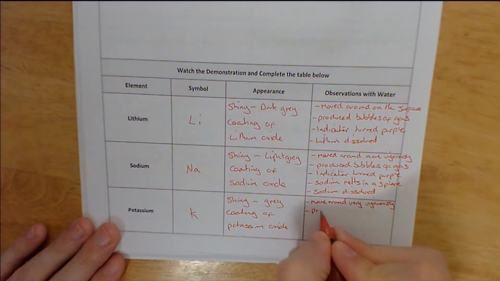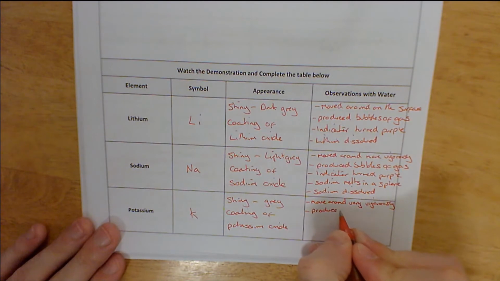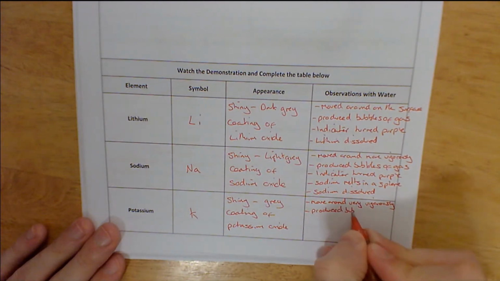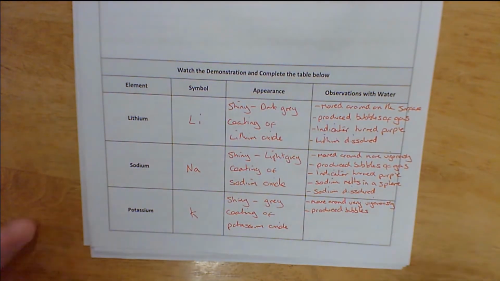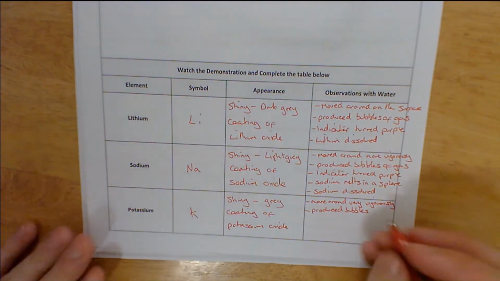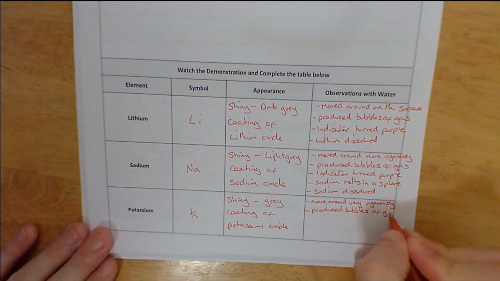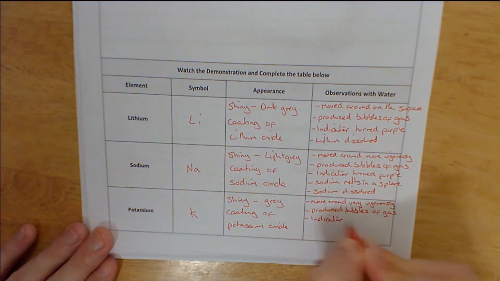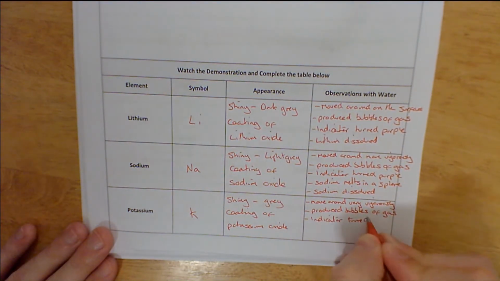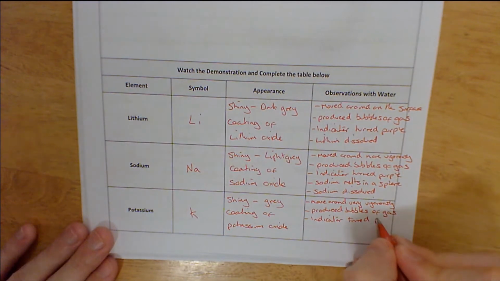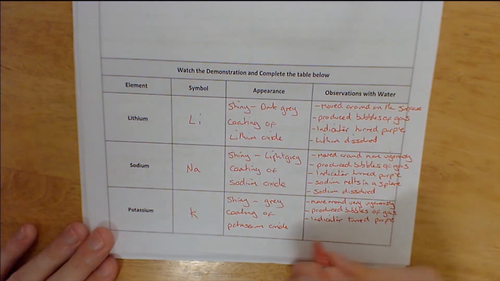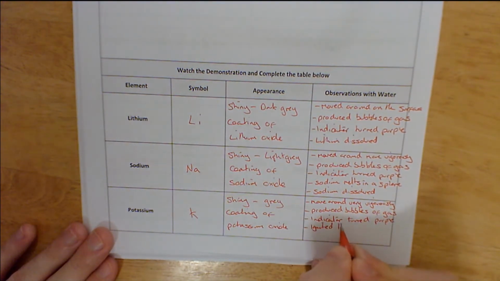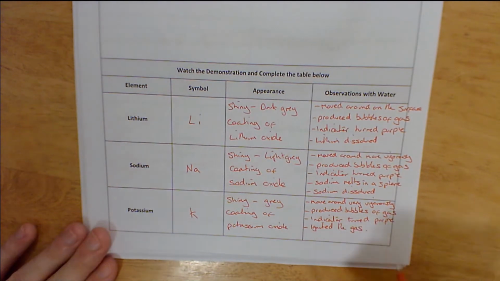It produced bubbles of gas, although to be fair, it was quite hard to see that because the reaction was over so quickly. It was difficult to see, but it would have produced bubbles of gas. The indicator turned purple, showing us that a hydroxide was produced. And importantly, it caught fire, or it ignited. So it ignited the gas, the hydrogen gas that was being produced.